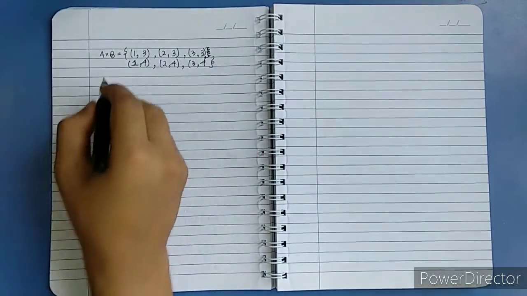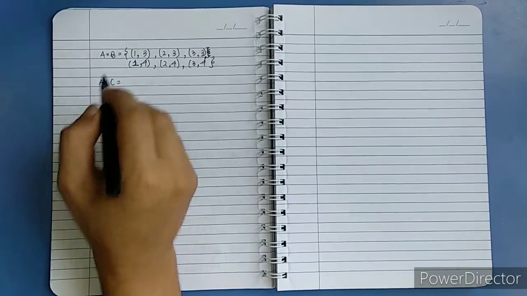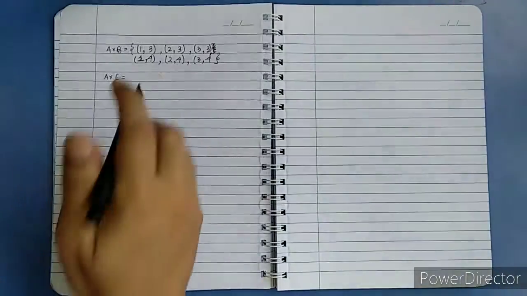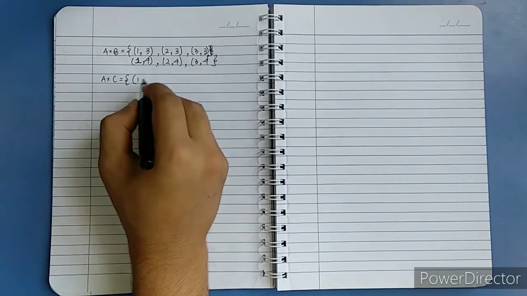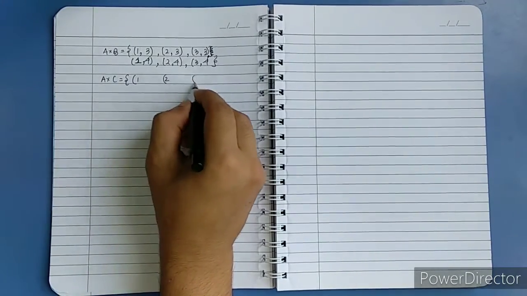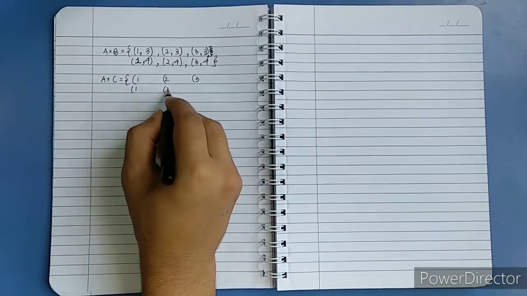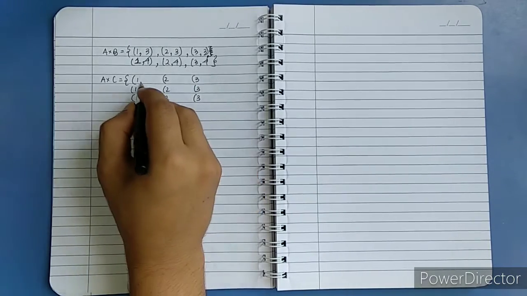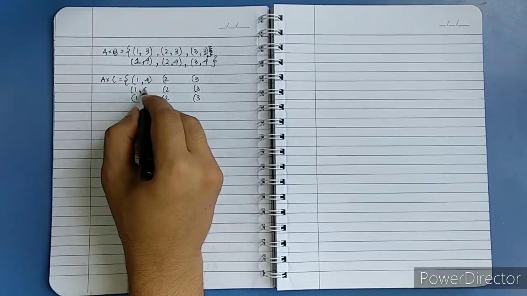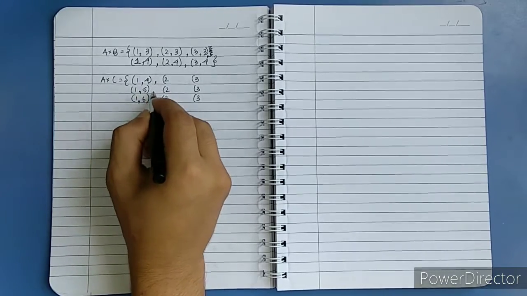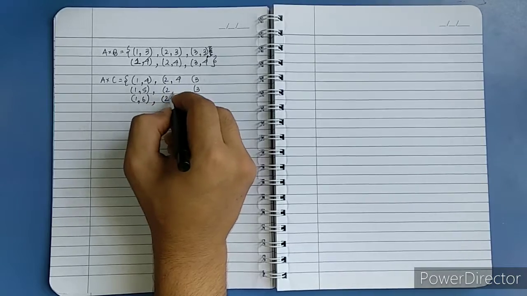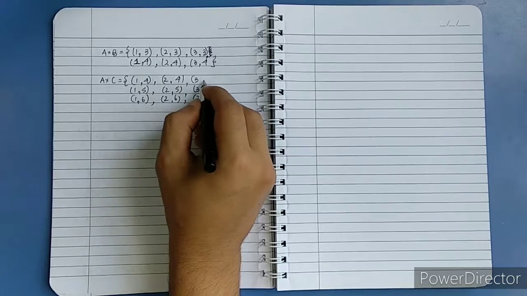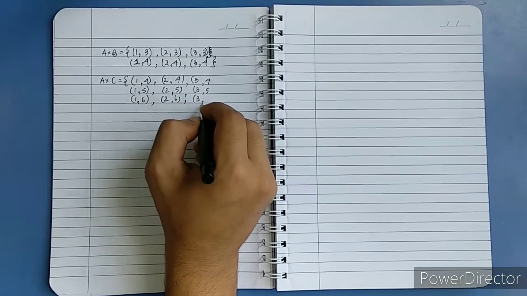So this is our A cross B. A cross C will have 1, 2, 3 in A, and in C we have 4, 5, 6: (1, 4), (1, 5), (1, 6), (2, 4), (2, 5), (2, 6), (3, 4), (3, 5), (3, 6).